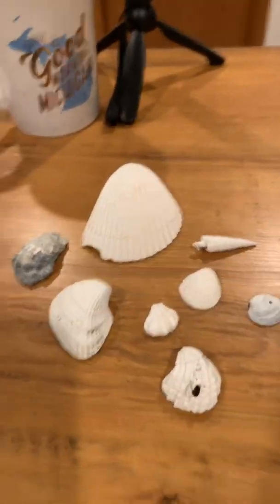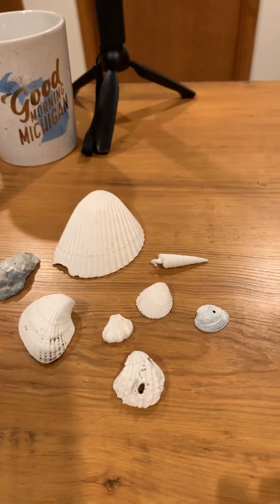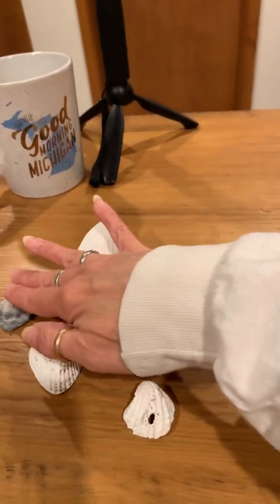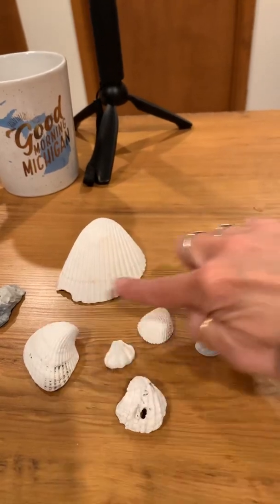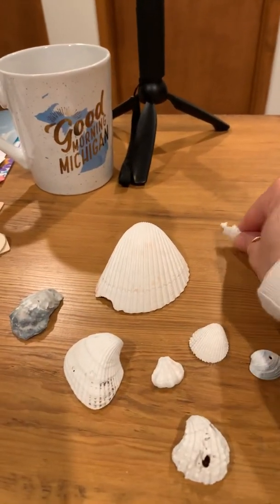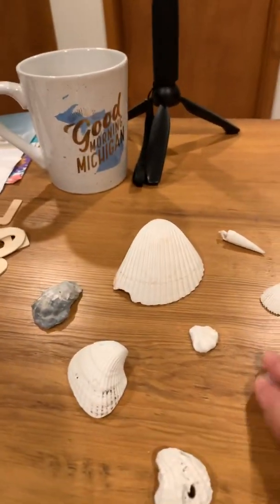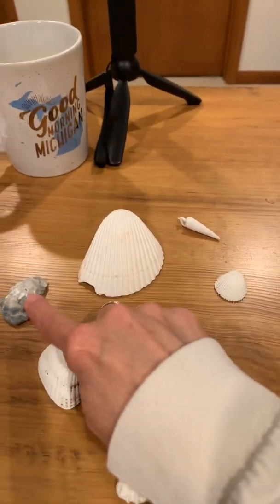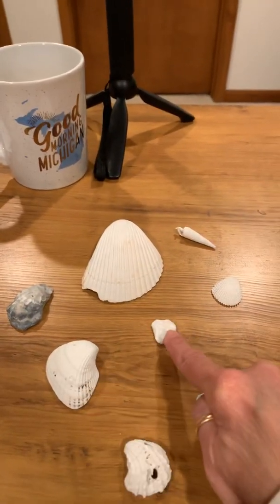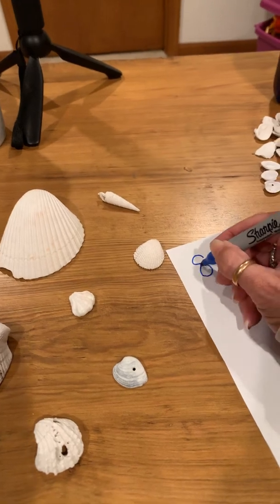Okay, so first of all, let's count how many shells I have sitting here. Remember, when we count, it's a good idea to touch them so you don't lose your spot, or maybe set them out in rows, because we don't want to count them more than one time. Do you see that? All right, so let's count them. Ready? 1, 2, 3, 4, 5, 6, 7, 8. What's the number? 8. I have 8 shells.